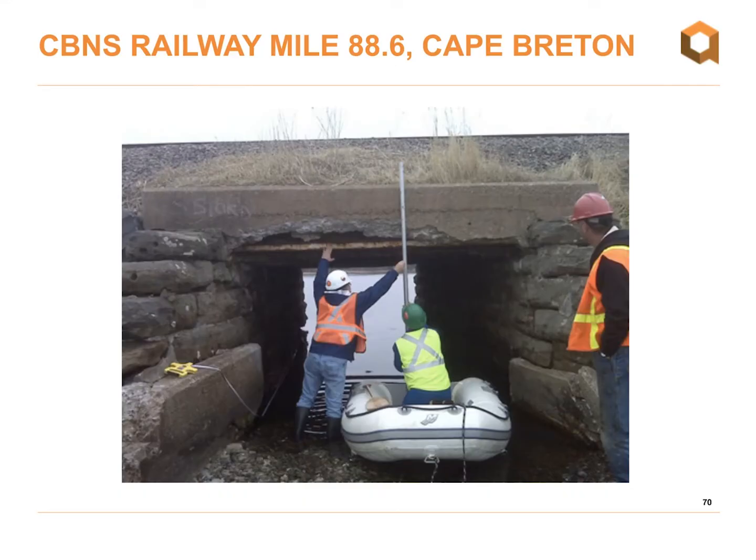So after our successful installation with the Cape Breton Railway, they again asked us to assist them with another old stone box, which was in need of rehab. So measurements were taken and sent to our design team for analysis.